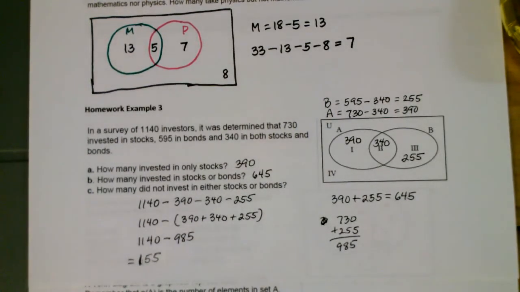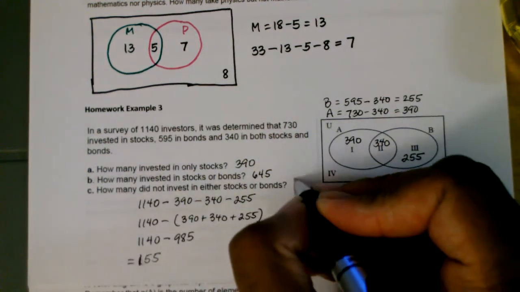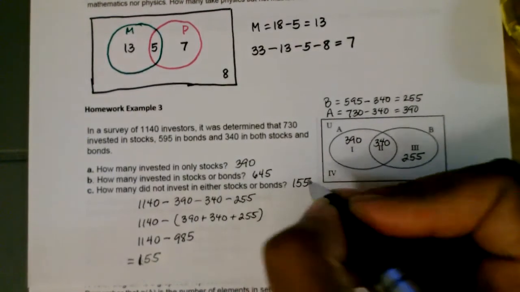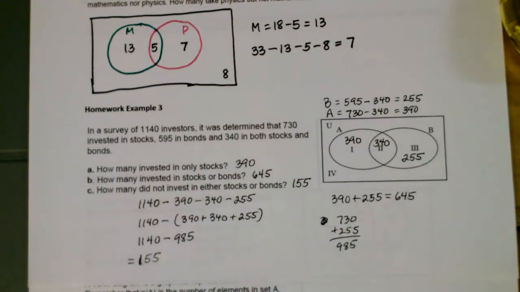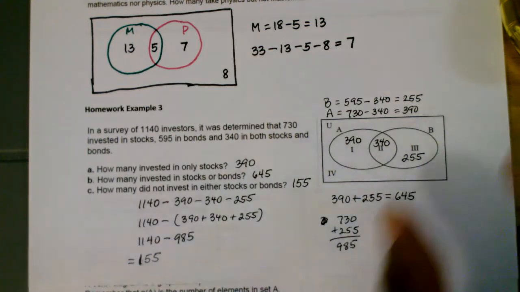I want you to know that I'm doing all of this without a calculator. So in this case, the answer to part C, 155 investors did not invest in either stocks or bonds. All right, so that's how we use a Venn diagram to answer these types of questions.